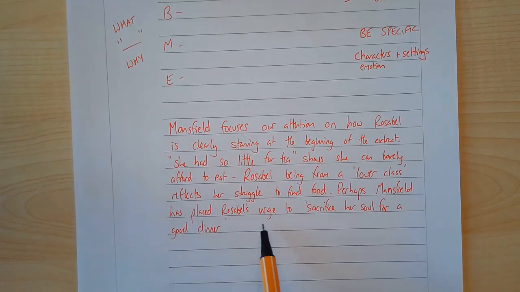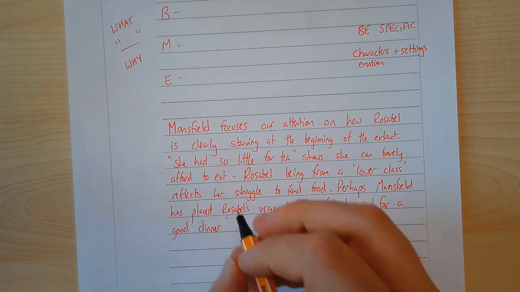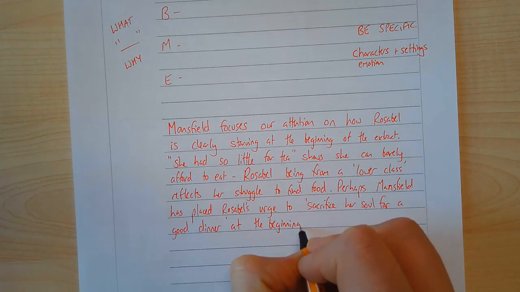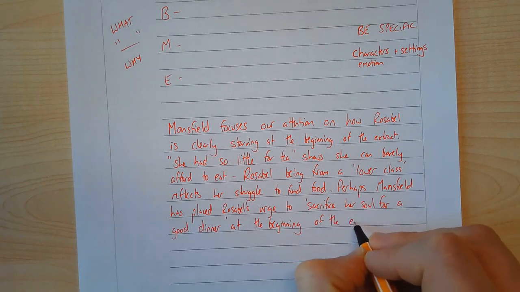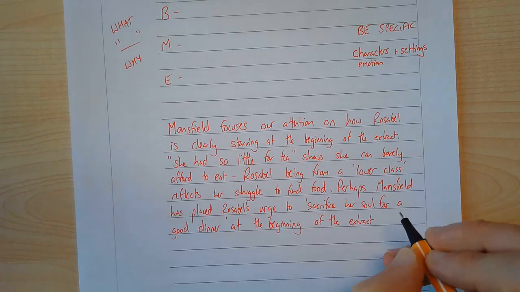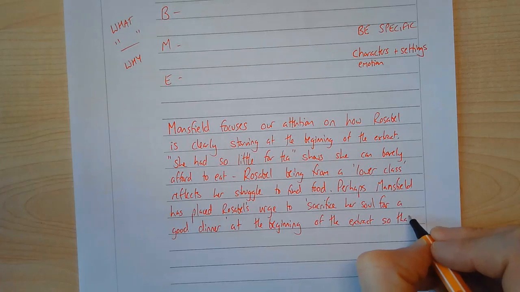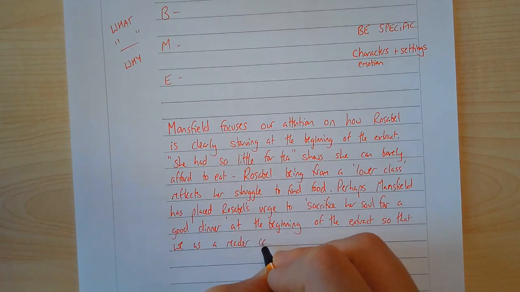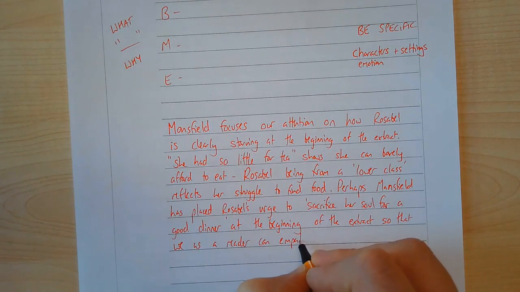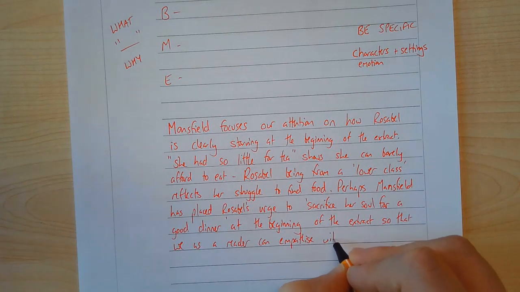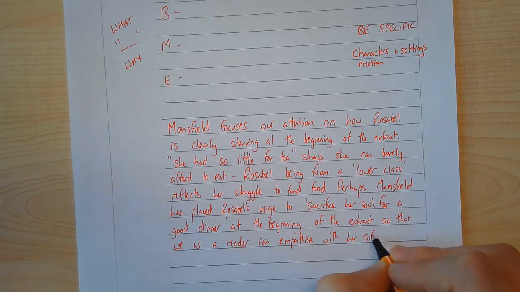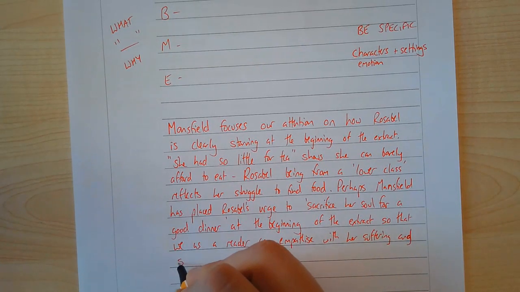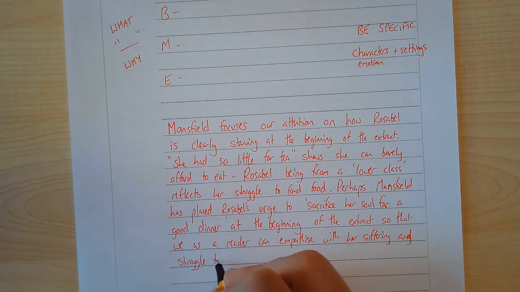Perhaps Mansfield has placed Rosabelle's urge to sacrifice her soul for a good dinner at the beginning of the extract, so that we as a reader can empathise with her suffering and struggle to find food.